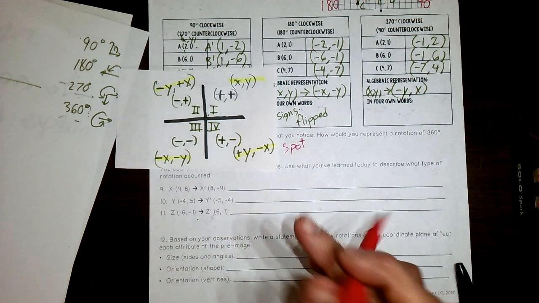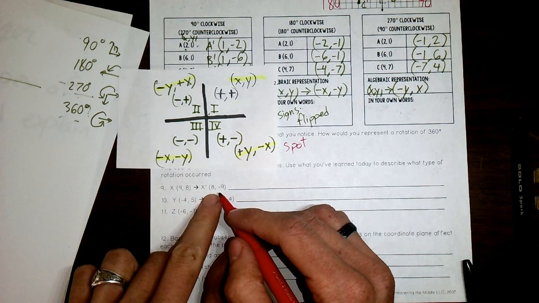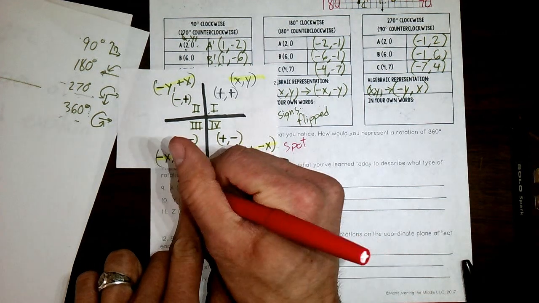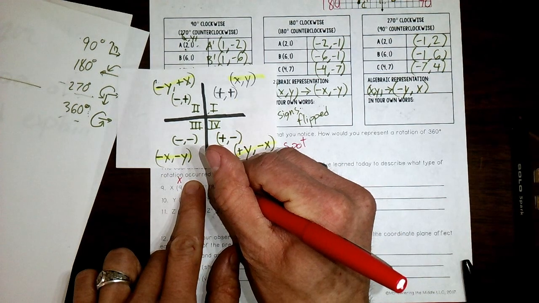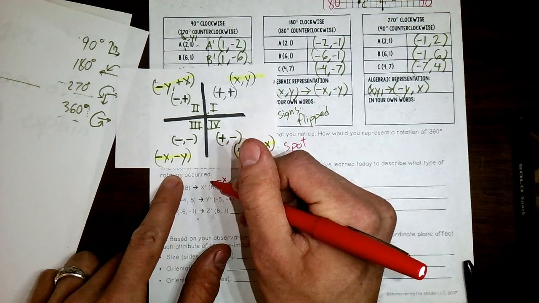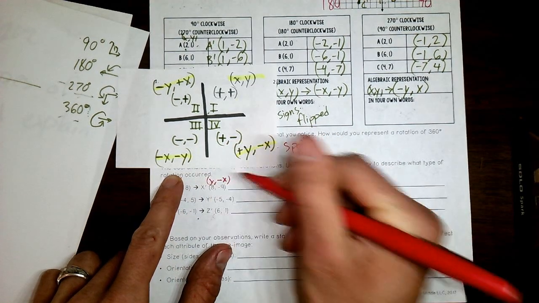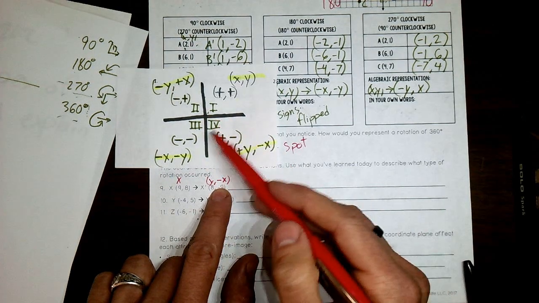Have a great day. Okay, so we have 9, 8 is changing to 8, 9. So let's just look at our x value first. What happened to our x value? It's on the opposite side and it switched signs. What happened to our y value? It's on the front. Okay? So this is how you use this graph, right?